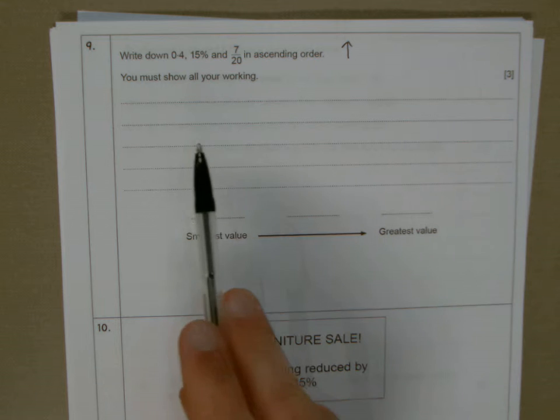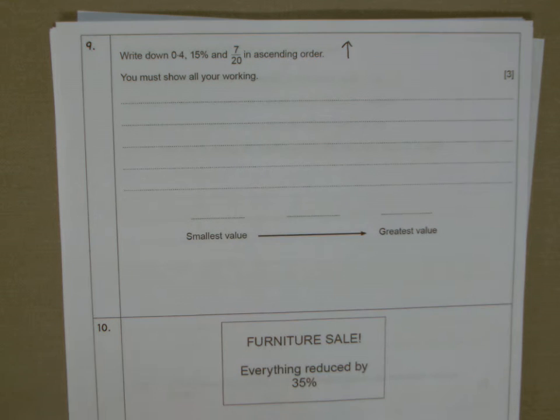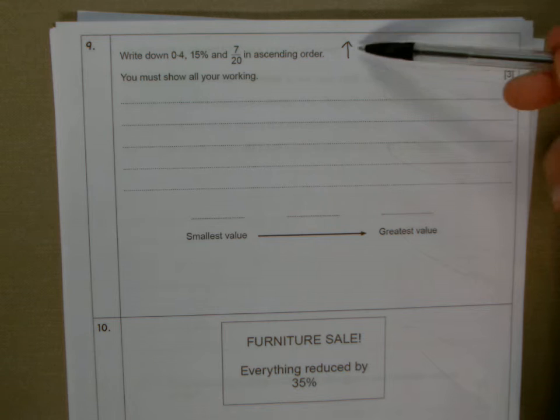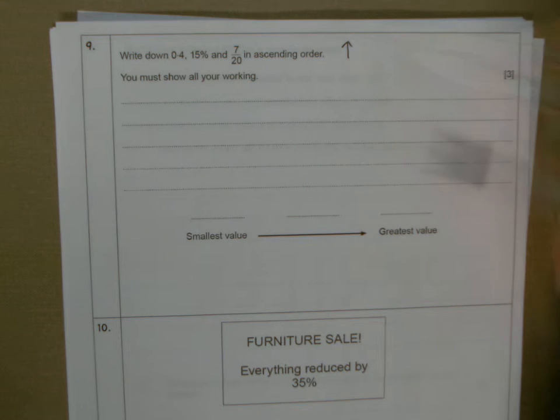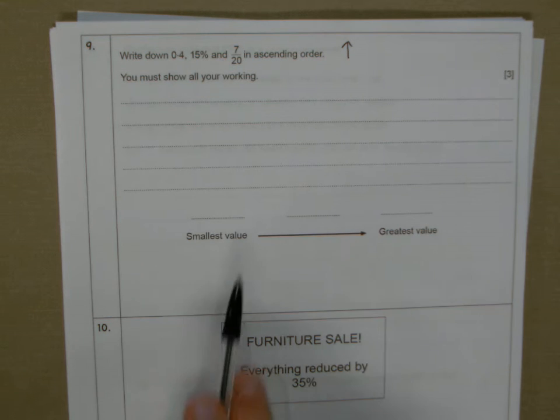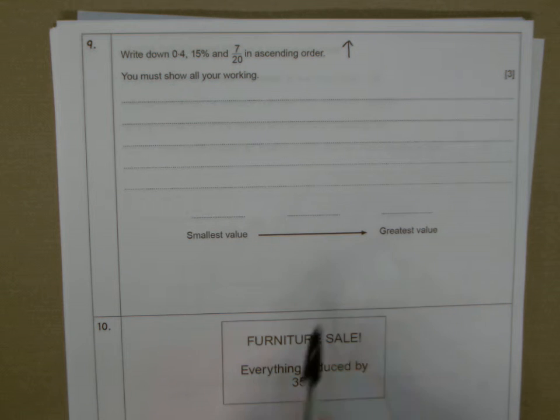Okay, write down 0.4, 15% and 7/20ths in ascending order. Now remember, ascending order means to go up, okay? So you start at the bottom, work your way up. So start at the smallest there, work up to the greatest.